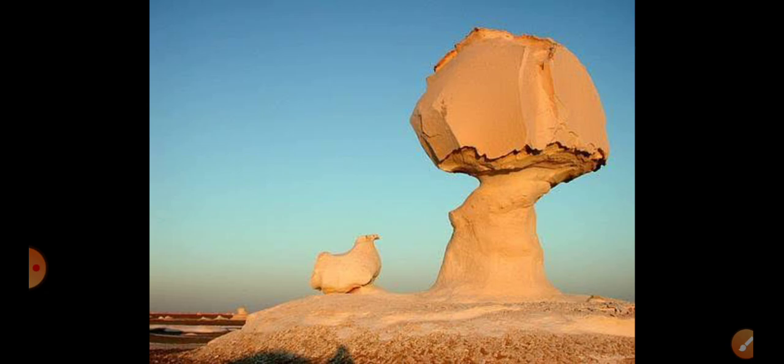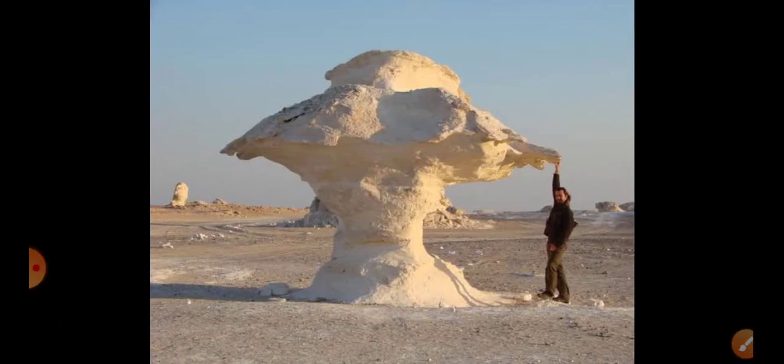The lower part of the rocks in the desert area is carved out by the sand particles and the upper part will be broader. This type of mushroom rock we can see in the desert region. Next, the depositional landforms made by winds are called sand dunes.